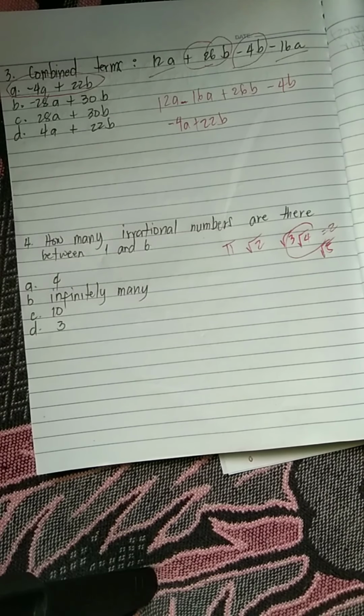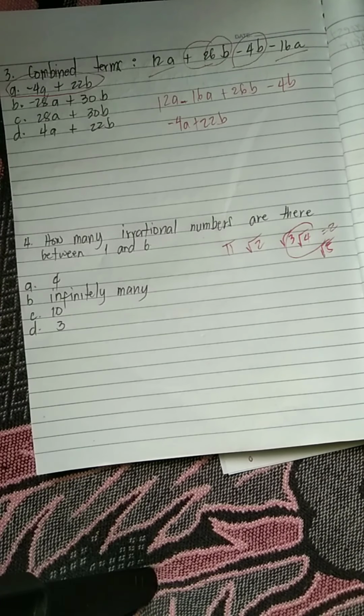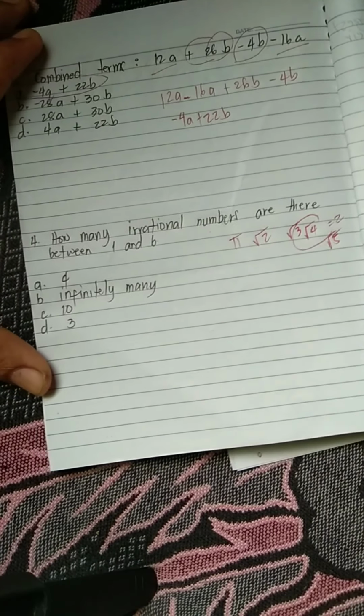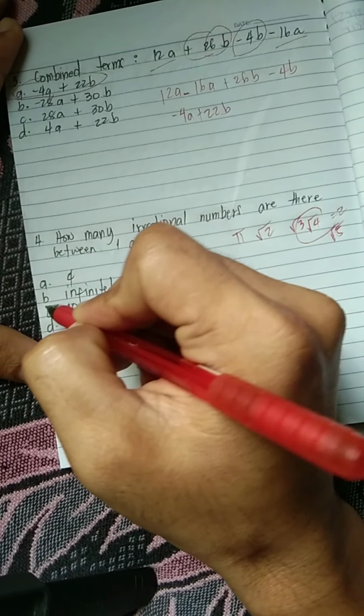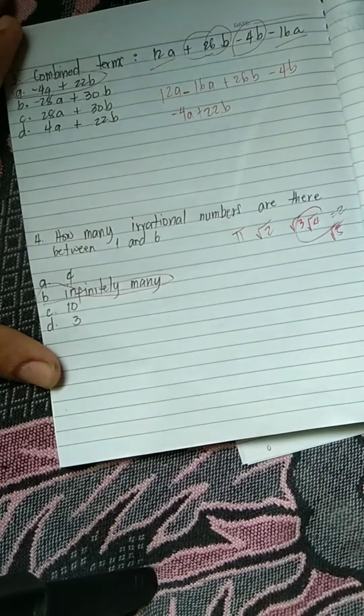When we say infinitely many, marami talaga. I think one day is not enough to find the irrational numbers between 1 to 6. So, our answer here for number 4 is infinitely many.